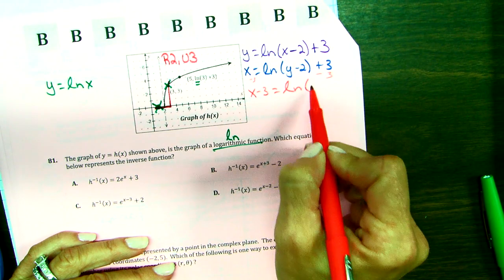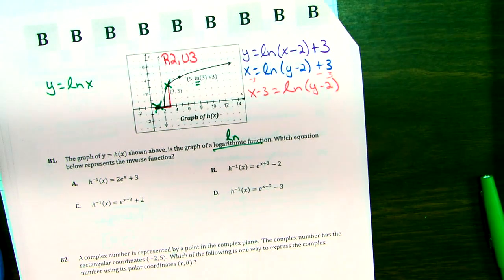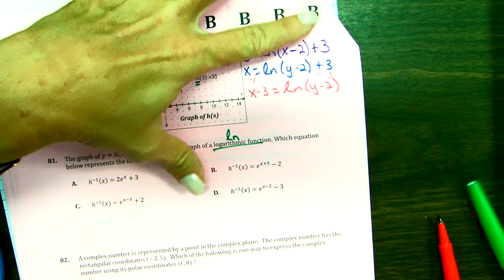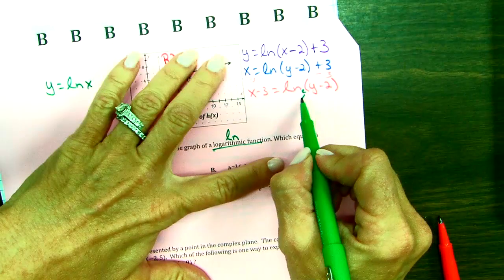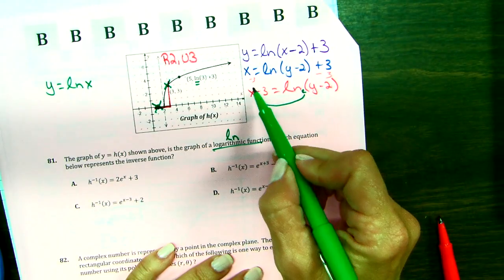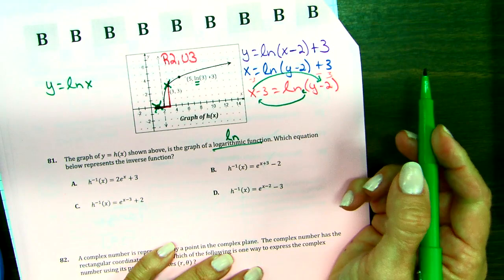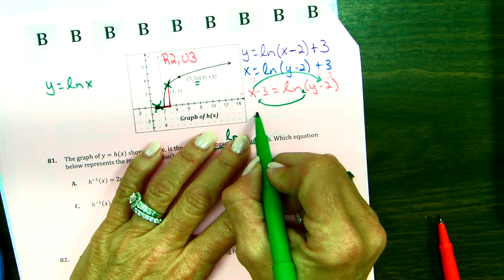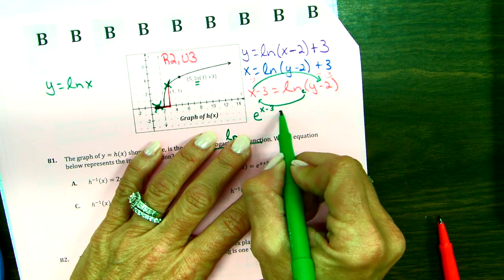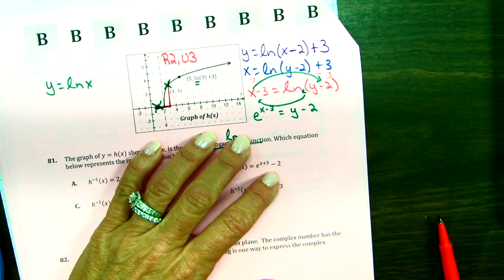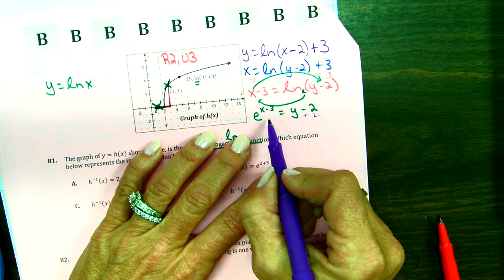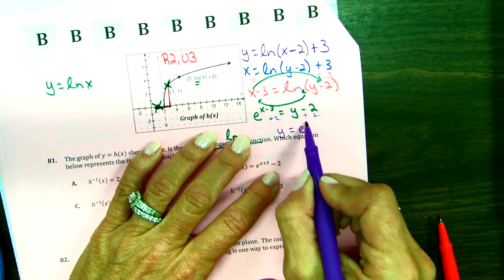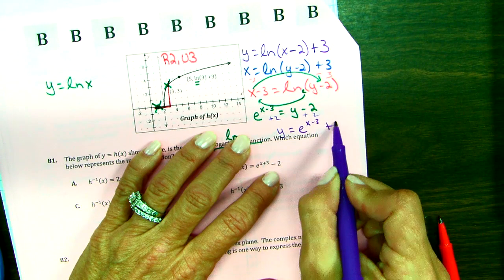And then just like we did yesterday, we had a problem where we had a natural log in it, we had to solve it. You rewrite it in its other form, base e to the power of something. And you can see all of these examples have an e to the power of something. The base of all natural logs is e, so that's where they're getting at. e to the x minus 3 equals y minus 2. Add 2 to both sides, and we would get e to the x minus 3 plus 2.